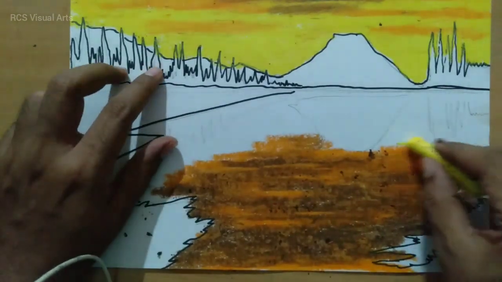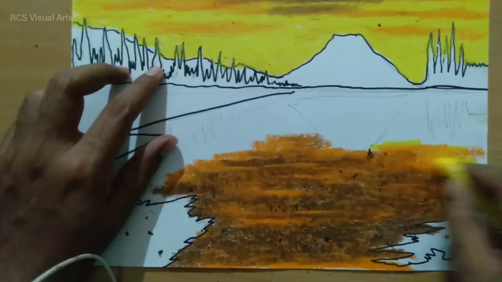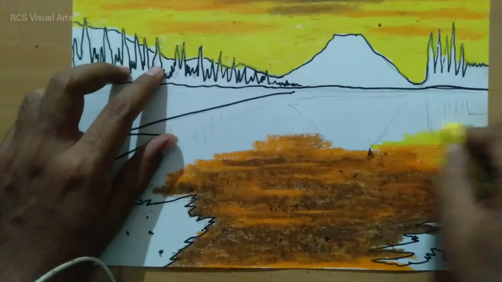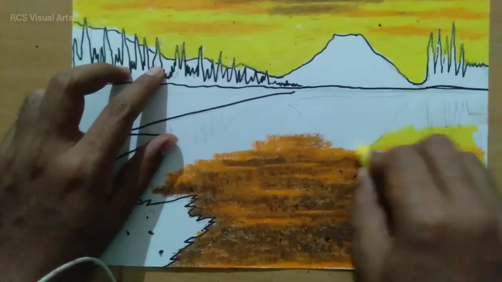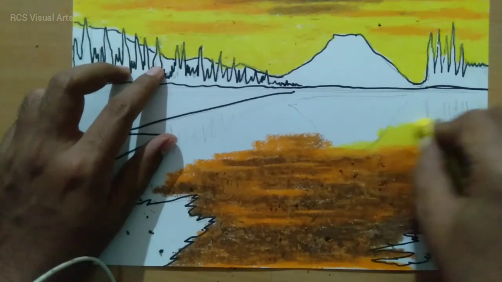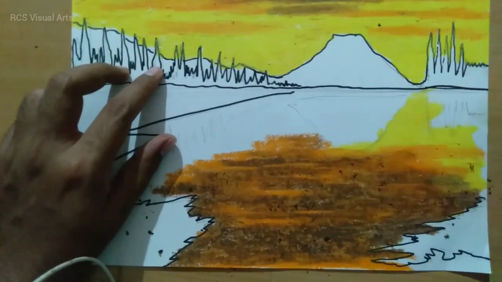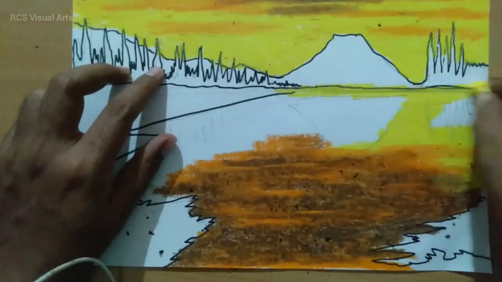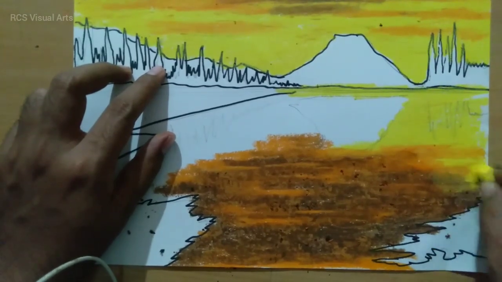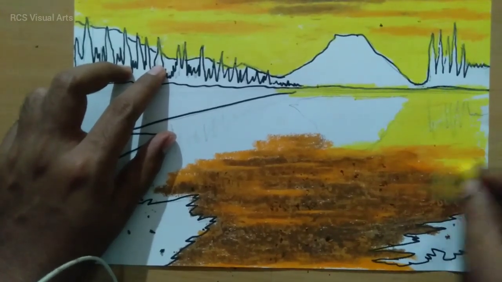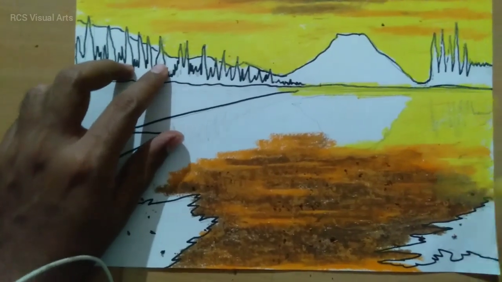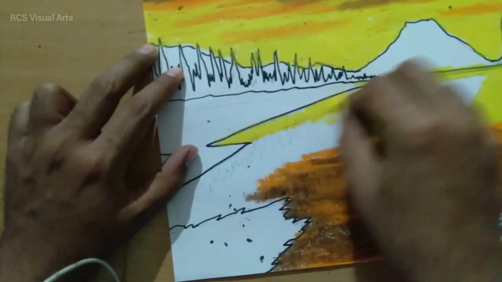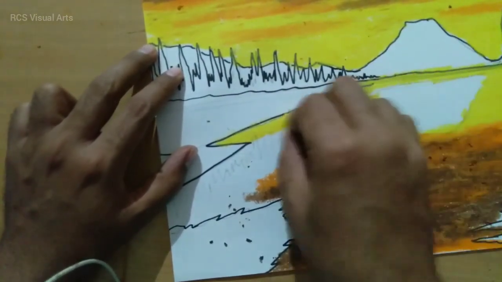Using lemon yellow, the remaining portions you fill like this. This way, this water area we have to fill up. Even these trees outlines in the reflection also you can fill.